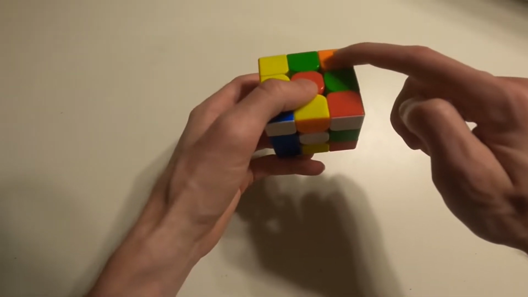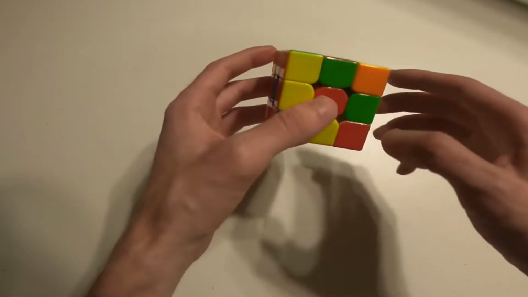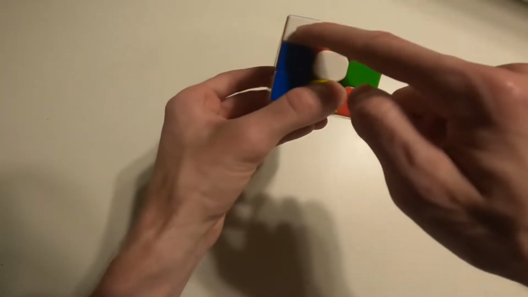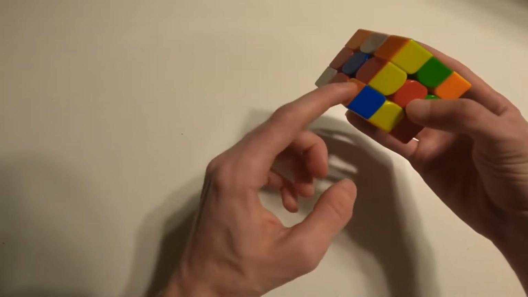And now that we hit the buffer, we cannot go to UFL because UFL will already be solved. So I'll just cycle break to here, which goes to here, and then my last target will be here.